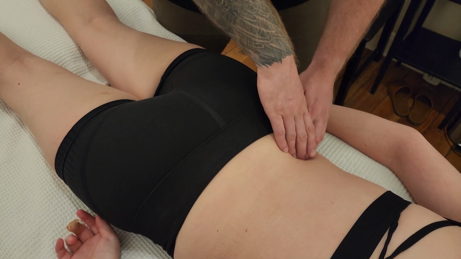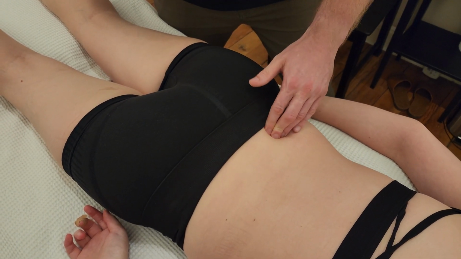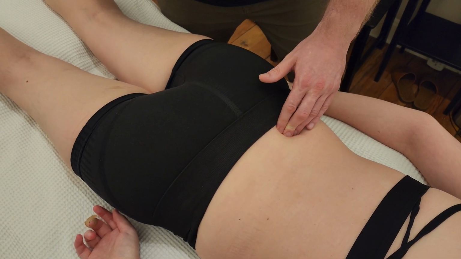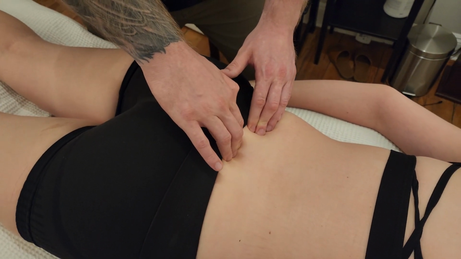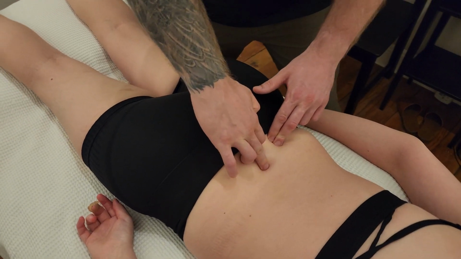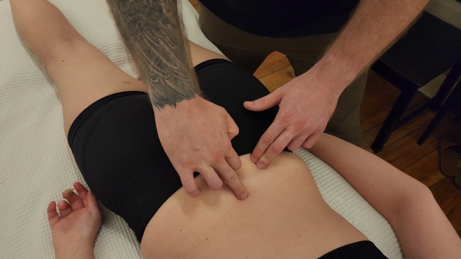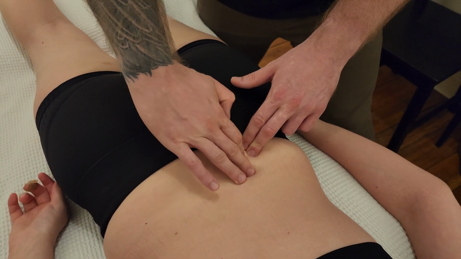So what I'm going to be doing is following the ilium posteriorly until I find the PSIS, posterior superior iliac spine. And then I'm going to go central and find the spinous process of lumbar 5, and above that, the spinous process of lumbar 4. And then I'm going to travel lateral.